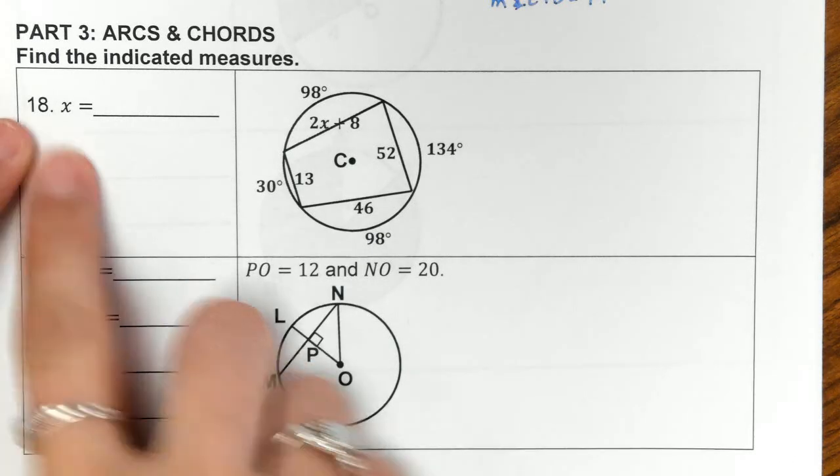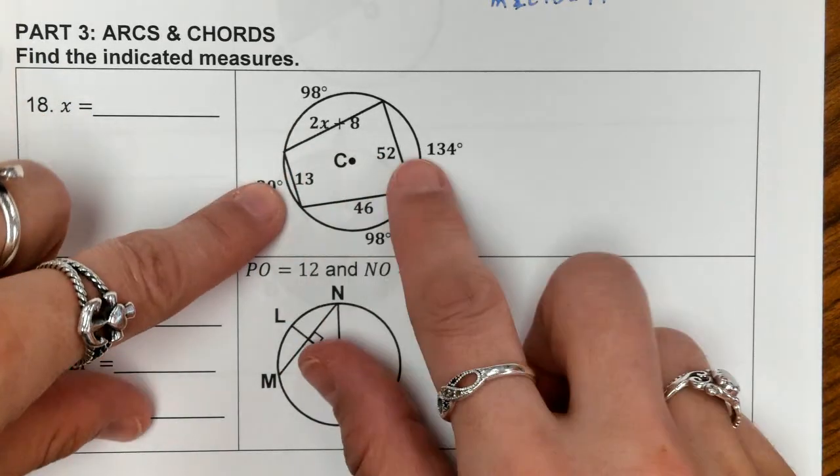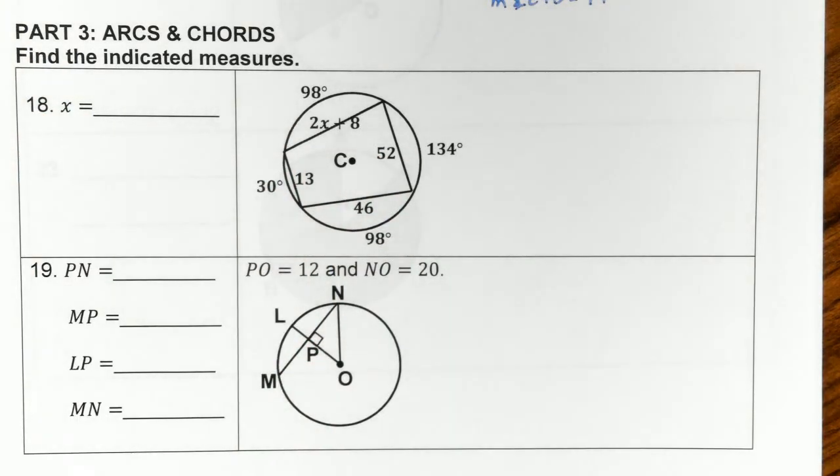We need to solve for x. So I have this 2x plus 8. I need to figure out which one of the 13, 52, or 46 is congruent to it so I can set it equal. So what we need to do is take a look at the arcs, okay?